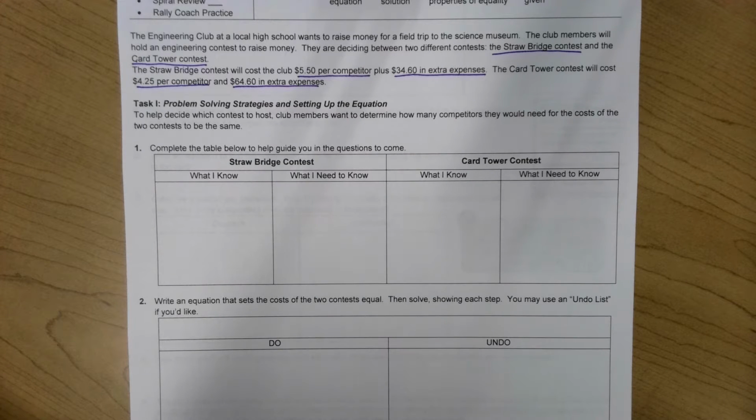All right, so task one, we're going to look at some problem-solving strategies and setting up our equation. To help decide which contest to host, the club members want to determine how many competitors they would need for the cost of the two contests to be the same. How much each of these costs depends on how many competitors you have. It's a fundraiser, so you want to make the most money. We want to set up an equation so we know at what point it does not matter, like how many competitors will they be the same at? Because one contest is going to be better for one scenario and the other is going to be better for another.